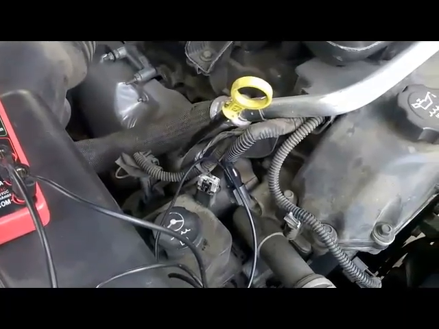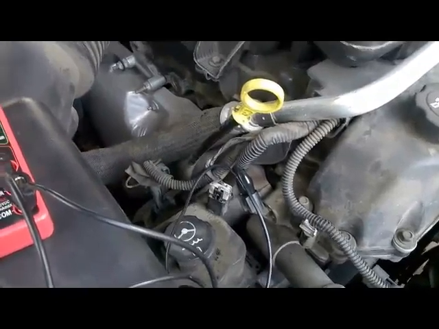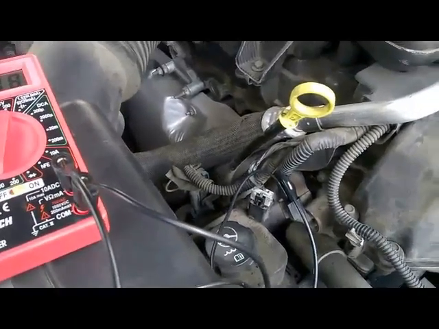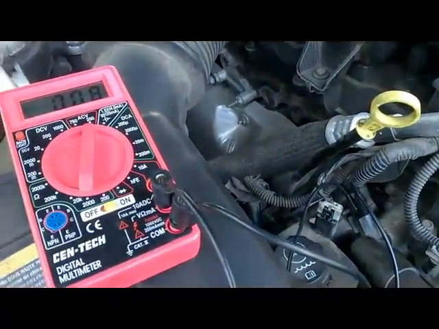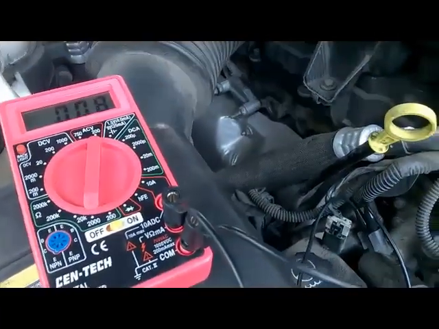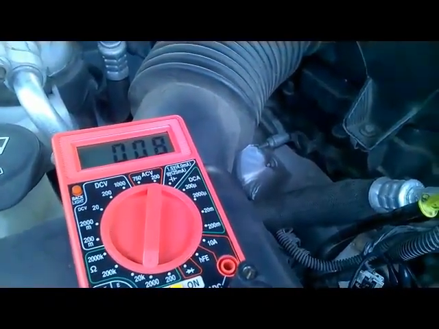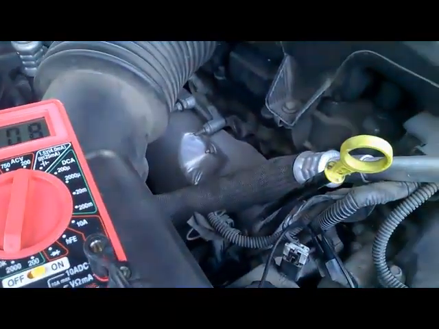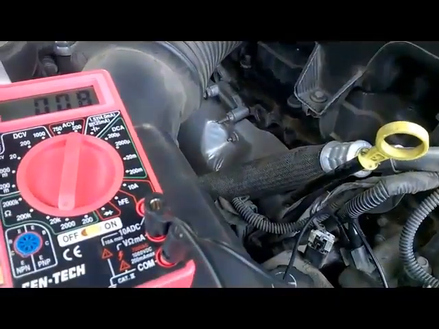All right, so I'm here now performing an ohm reading on this solenoid. I have both wires already connected to it. Like I said, the specs for the solenoid are approximately 8 to 12 ohms. It's showing about 8 ohms right now, which is within spec. So far this solenoid is looking good.